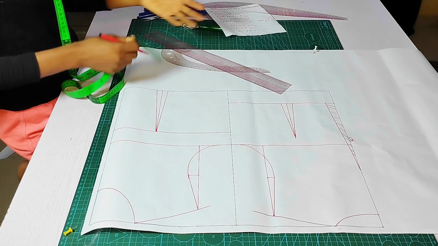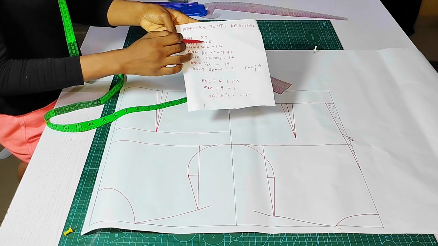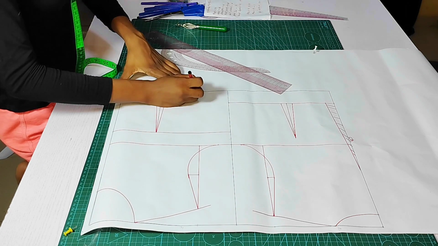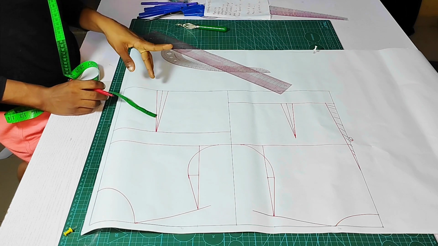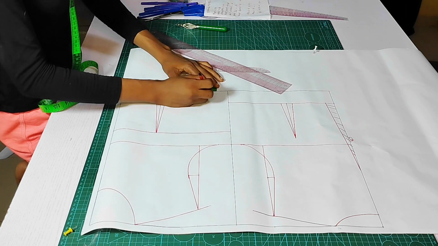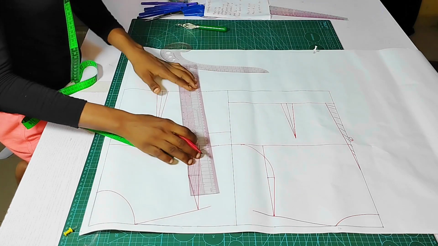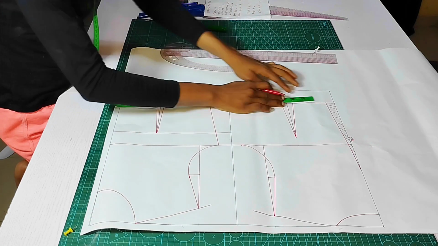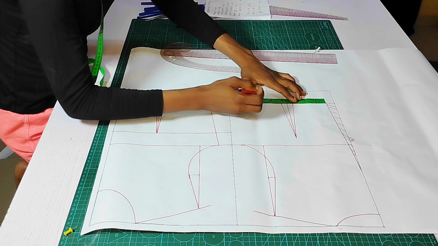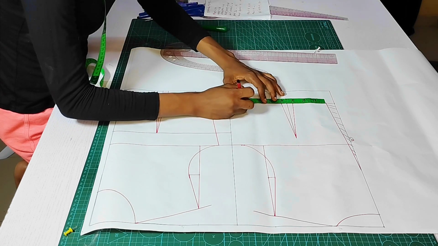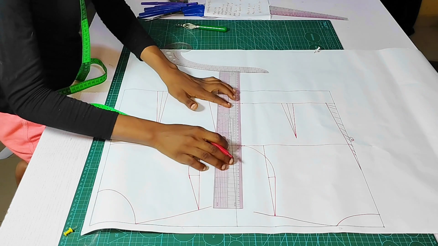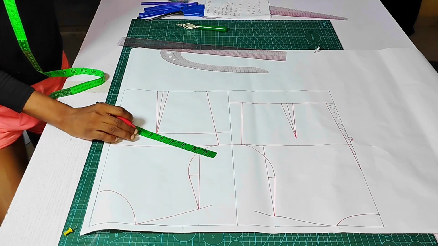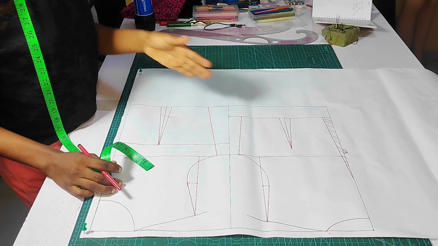Now on the waistline, I'm going to divide my waist circumference into 4. So 26 divided by 4 would give me 6.5, and then I would mark it on the waistline, 6.5. Now remember, we took 1 inch for the dart, so I'm going to input the 1 inch like this, and then I'll connect it to the bust point like this. I'll put the same thing for the back, starting my measurement from this place. So 6.5 plus the 1 inch for the dart, and then also connect it like this. So you can see our basic bodice is almost ready. Almost done with our basic bodice.